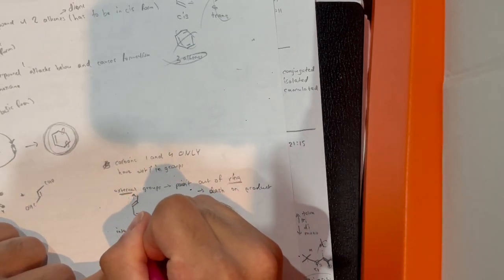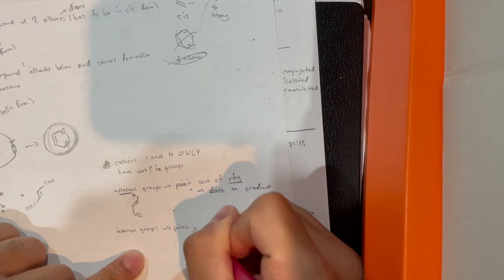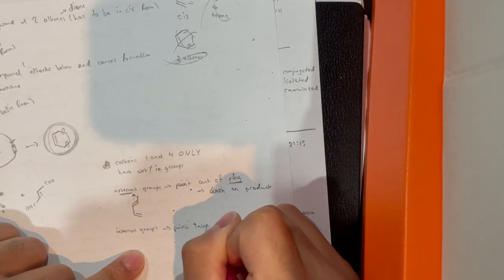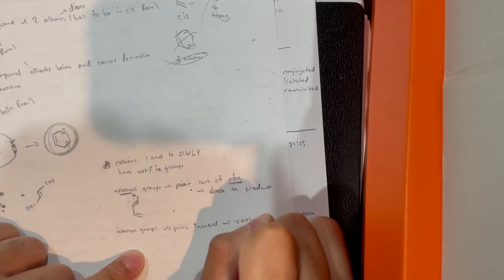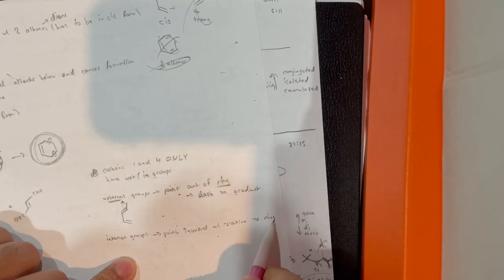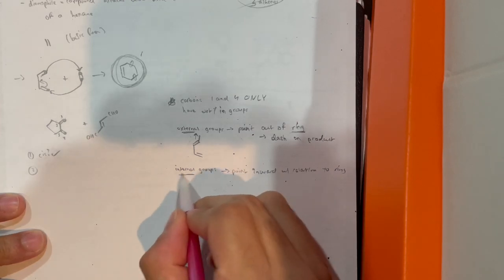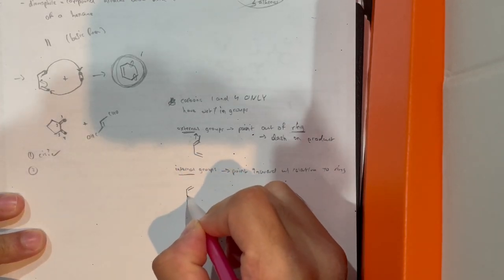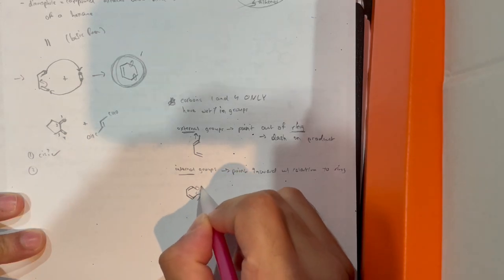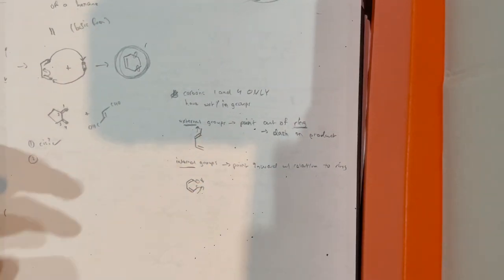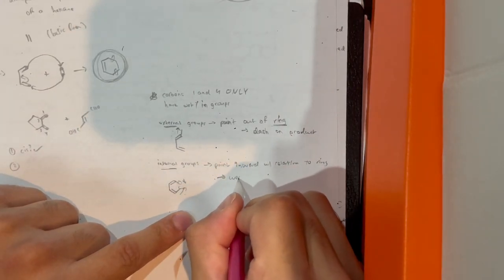Internal groups point inward with relation to the ring, obviously with relation to the future ring. So hopefully that is readable. Okay. Now, internal, example. Internal, both of these groups are internal, pointing inward to the ring. Okay, internal. These guys always end up on wedge.